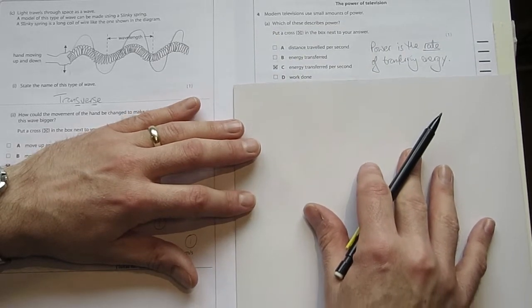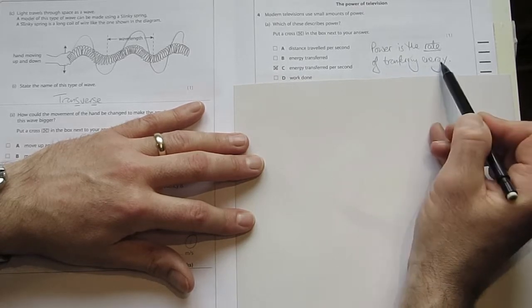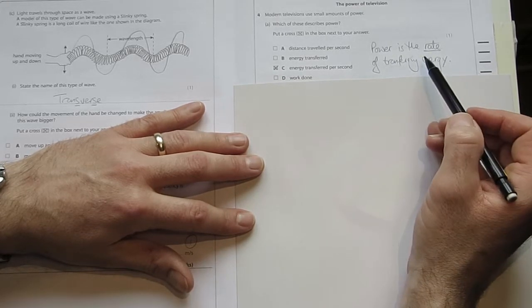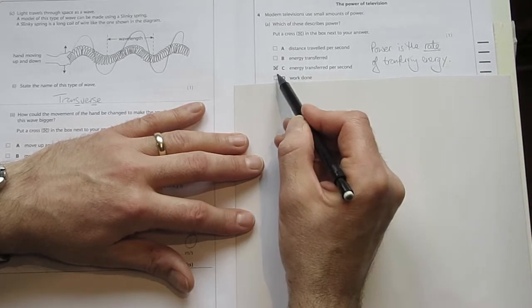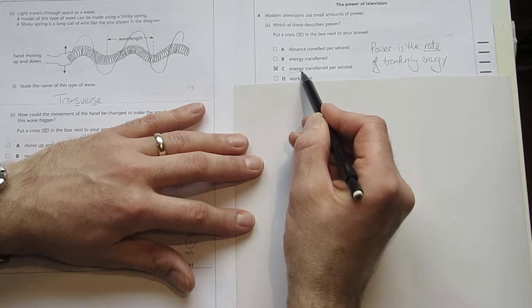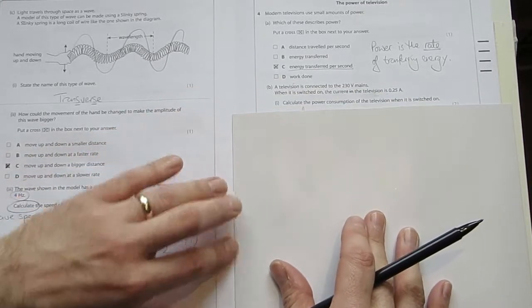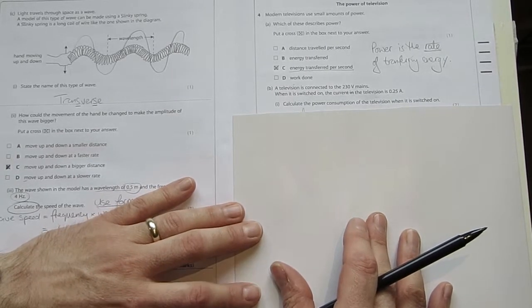It's a multiple choice question. We should recognise that power is the rate of transferring energy, where time is important. So the only correct answer there would be C, energy transferred per second. Moving on to the next question, which is a calculation question.